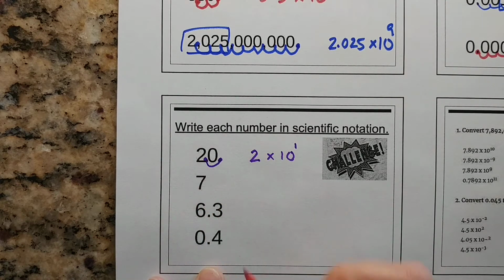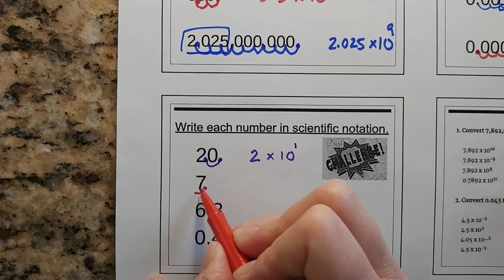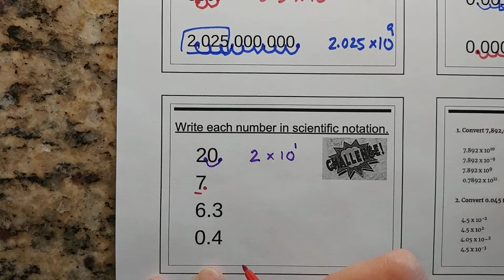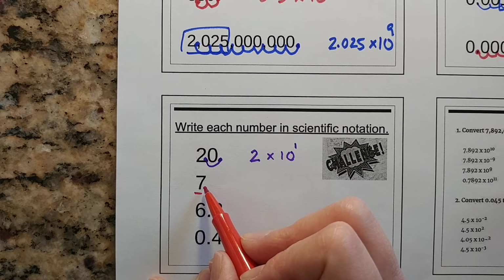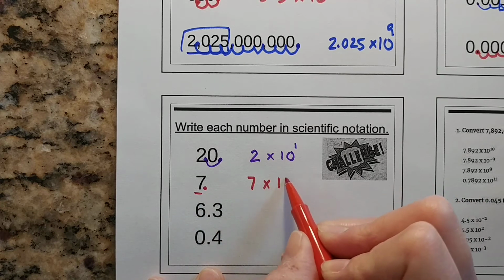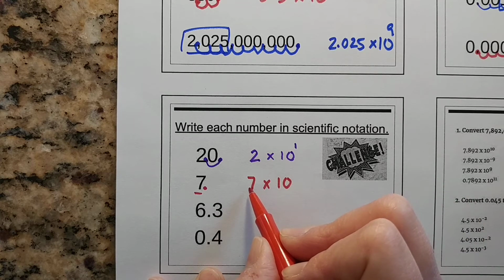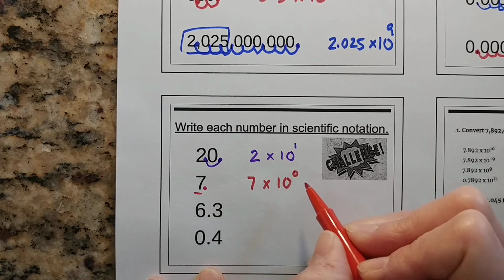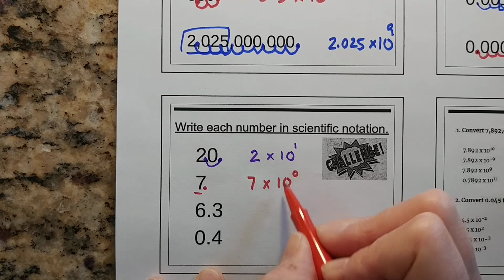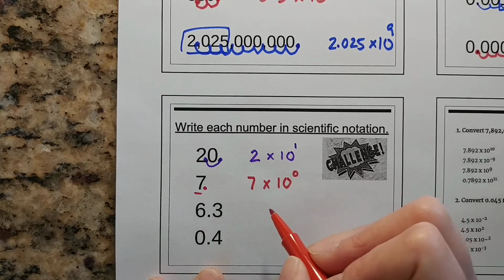Let's try this one. This one's 7. The decimal point is right here. Well, that's where I want it to be. I want one number to the left of the decimal point. So I don't want this decimal point to move. So what power of 10 would I have to multiply it by to keep the 7 the same? You guessed it, 0. 10 to the 0 power is 1, and 1 times 7 is 7.